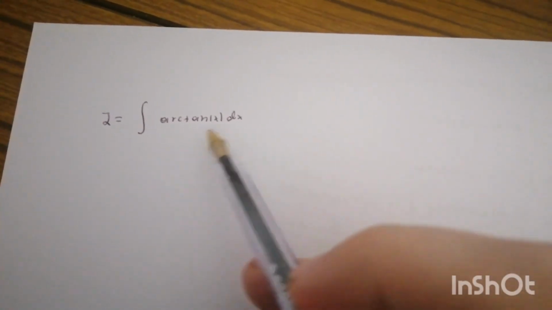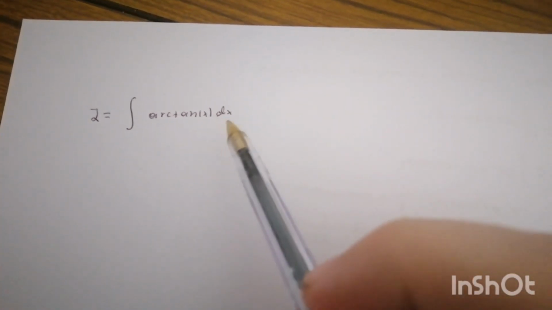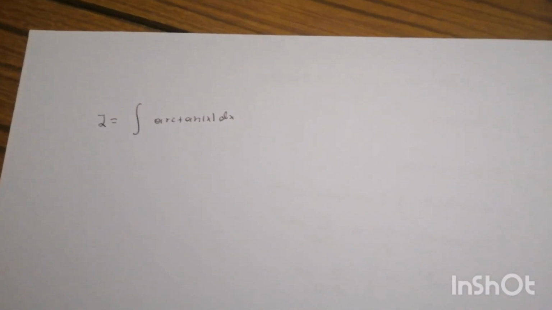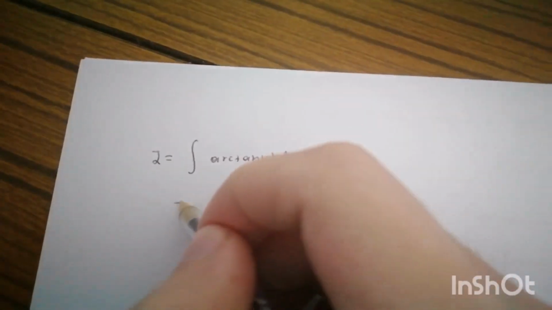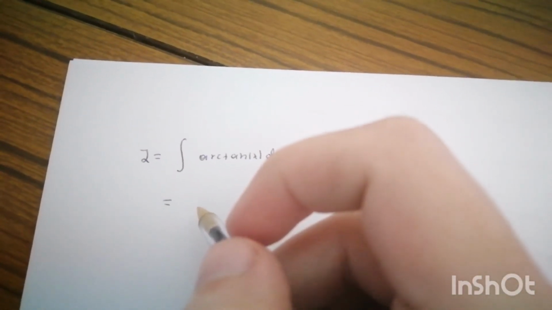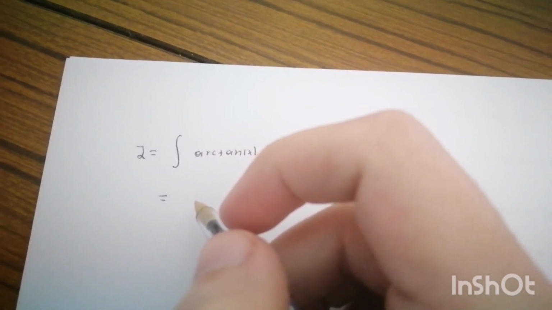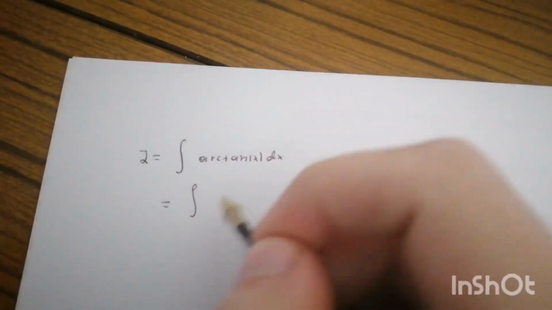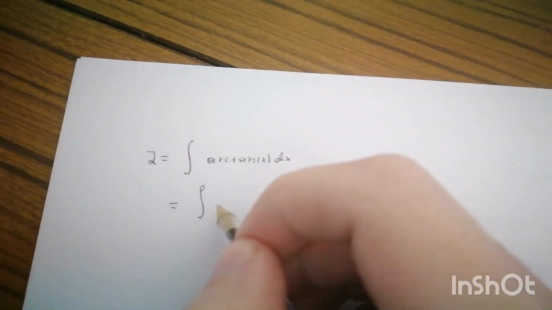So we don't know how to go back and find the antiderivative of this function, so we need to find the function whose derivative gives this arctangent of x, which is not a trivial thing to do. So we might consider other ways to tackle this problem. One can think of application of integration by parts. Let's see how we can write this.